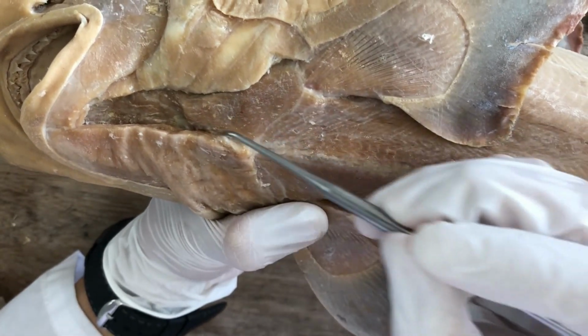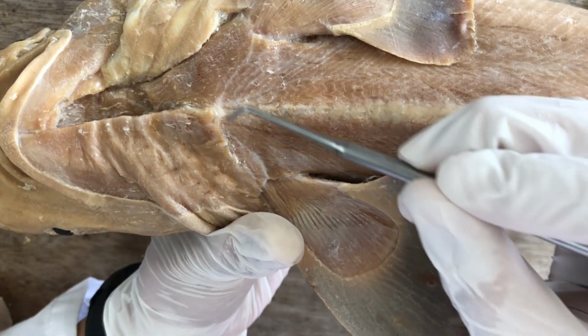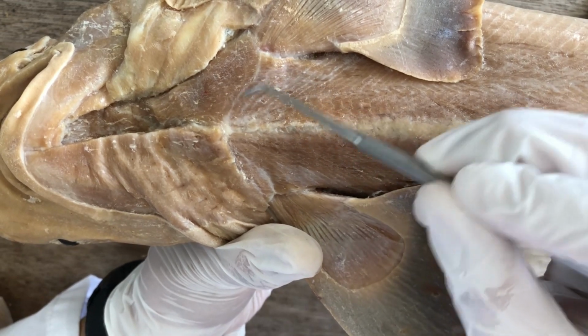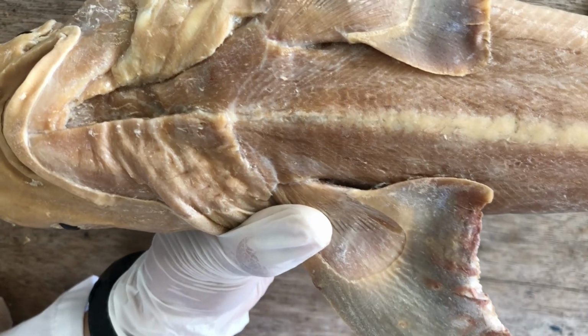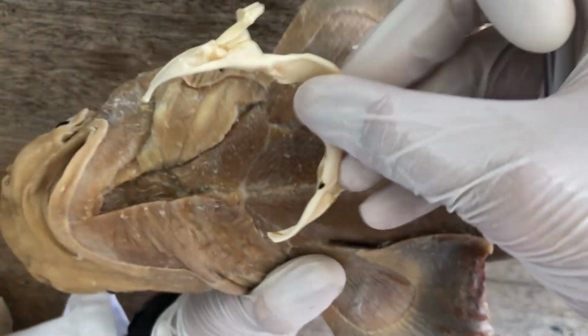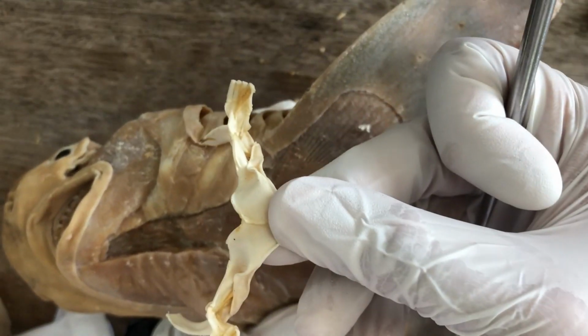This one closest to this cartilage, you see this white structure here? That would be the location of the coracoid bar. Again, let us show the pectoral girdle.